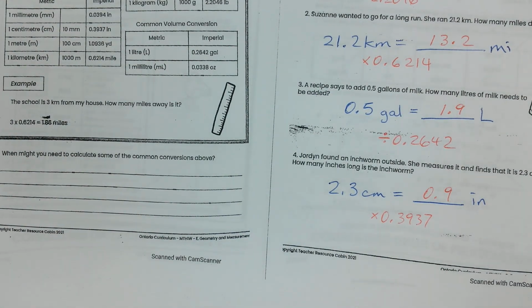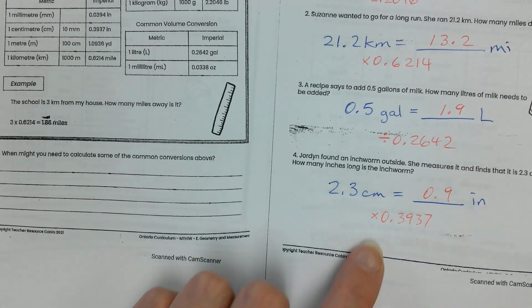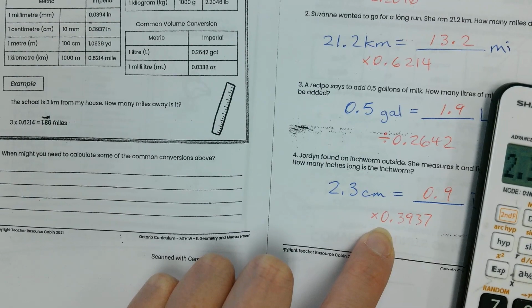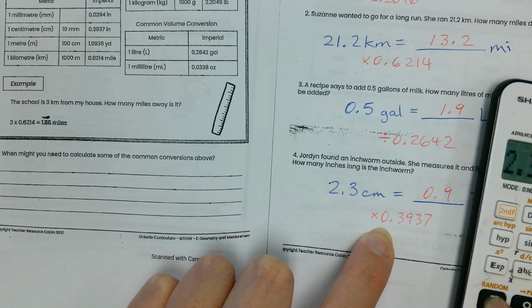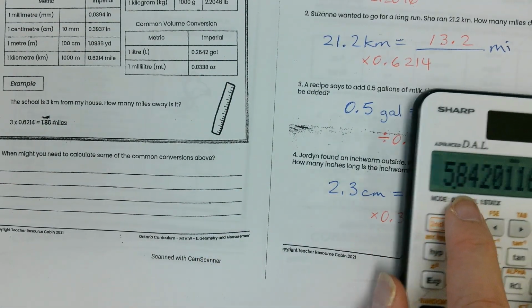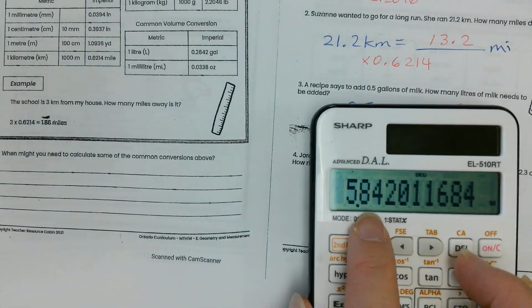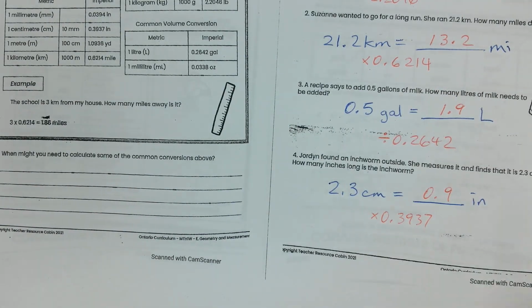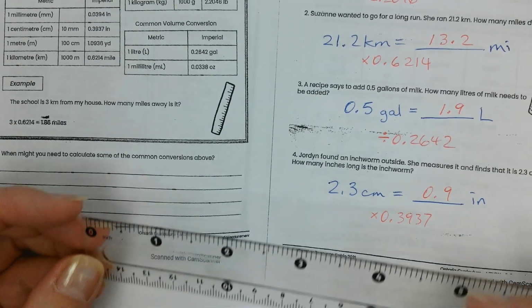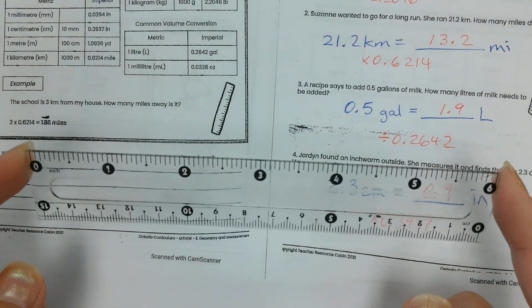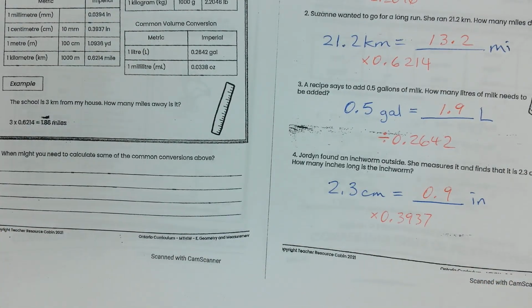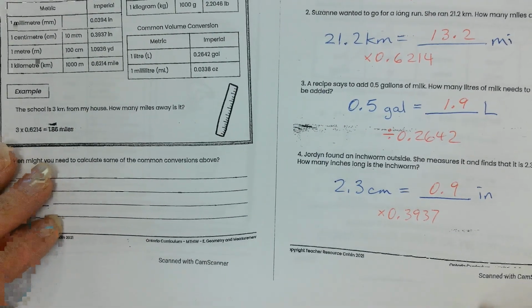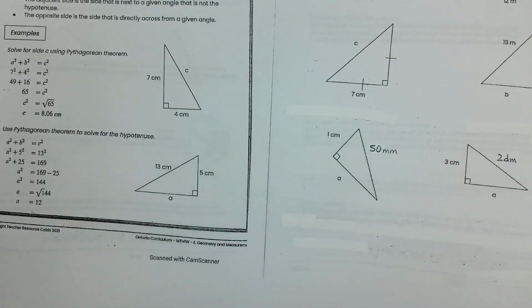If you did it the other way, if you divide, let's say you made a mistake. You did 2.3 divided by 0.3937. You're talking about a 6 inch long worm. 6 inches long is this long. Which is not too long, but it's still pretty scary. All right.